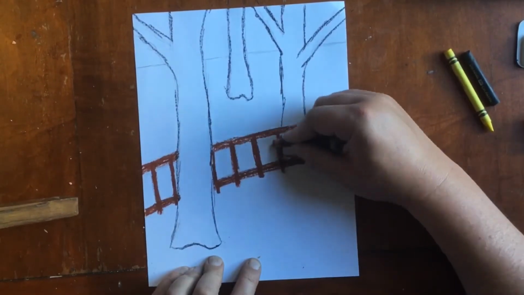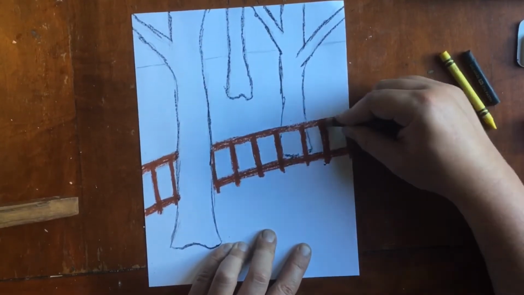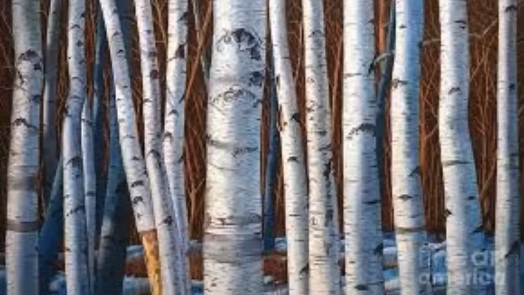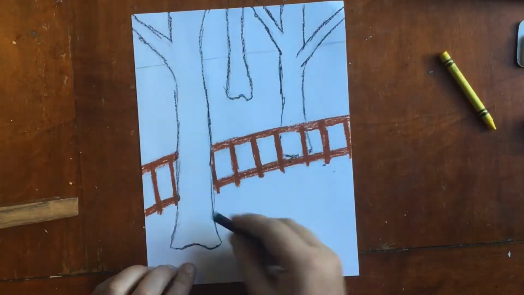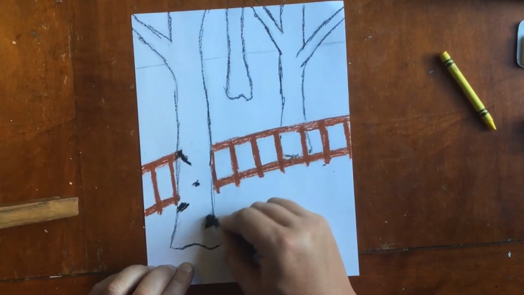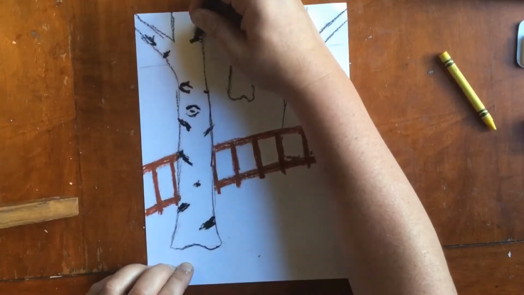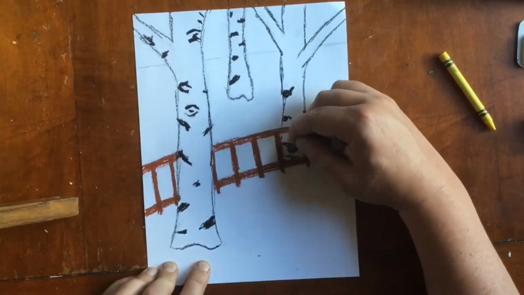I'm going to make some birch trees now. Birch trees are these white bark trees you've probably seen several times. They're white and then have little marks on them. And that's what we're going to make. I'm going to leave the white of the paper for the birch tree bark, but I'm going to make black lines using whatever I have to make the birch bark, where it breaks and has those black marks on it like you saw in those pictures.